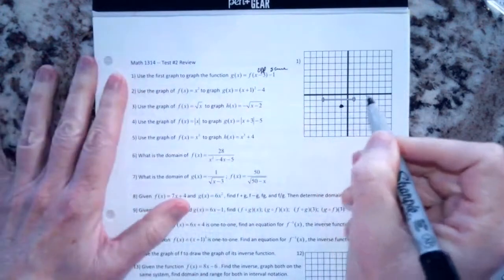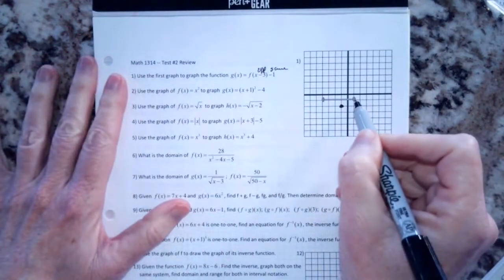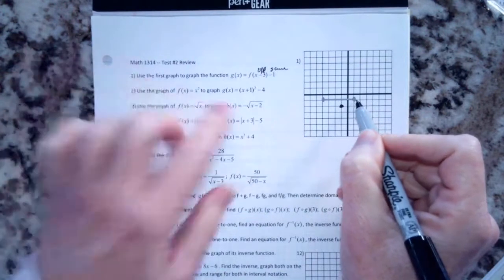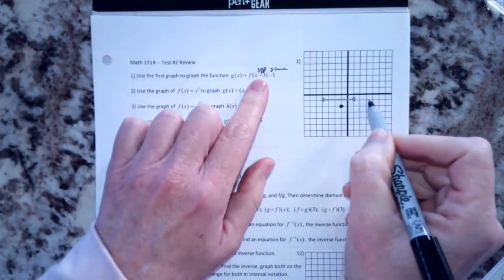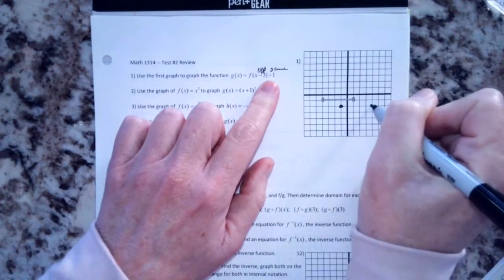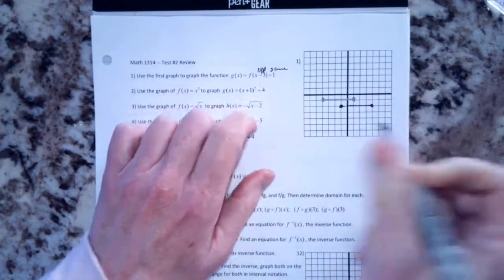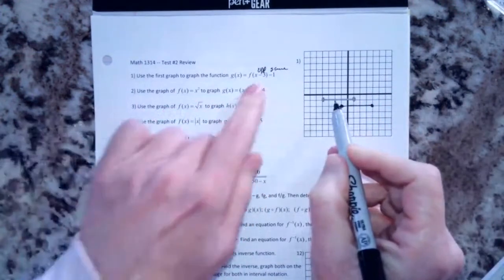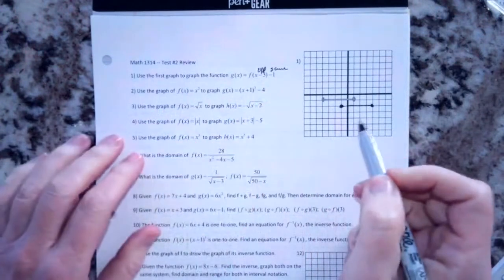It's just easiest to grab 2 actual points. This one, same thing, positive 3 on the x-axis, and then minus 1 on the y-axis. And there's the new shape right there. This guy shifted to match that.